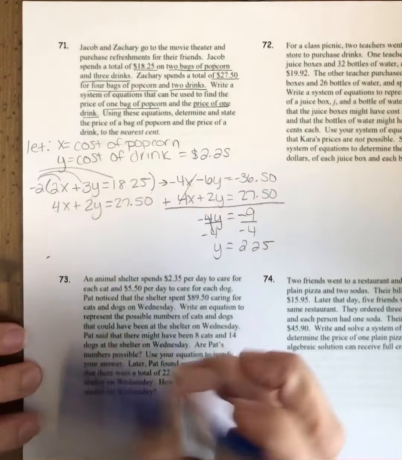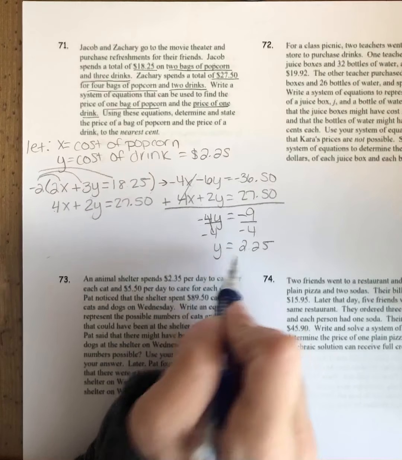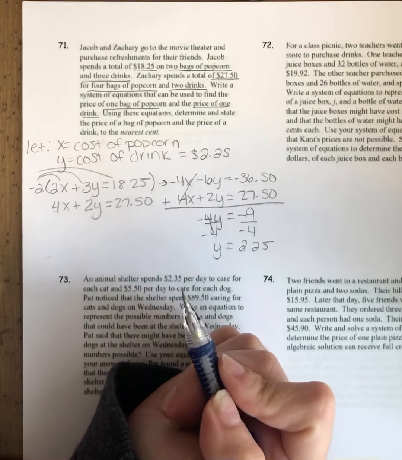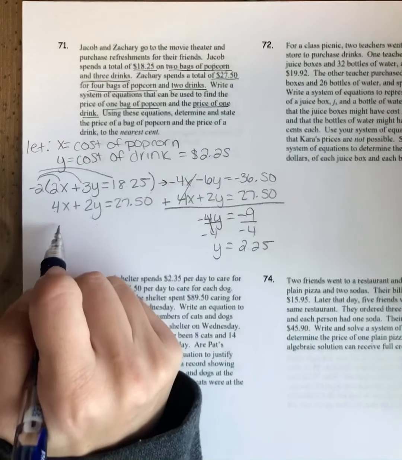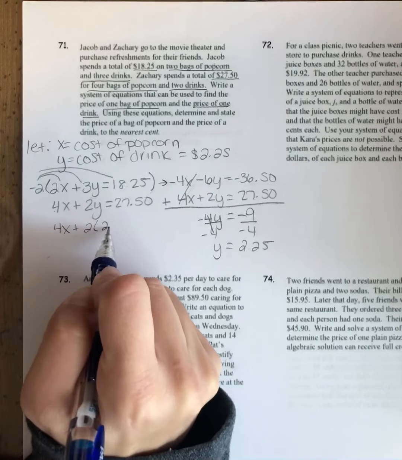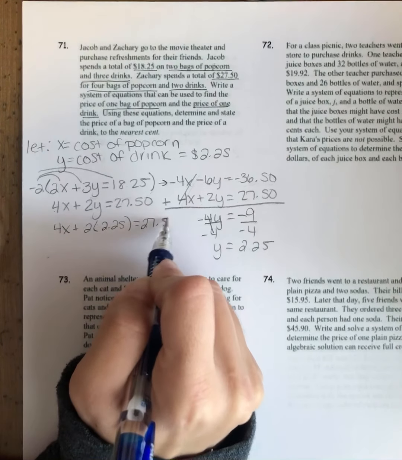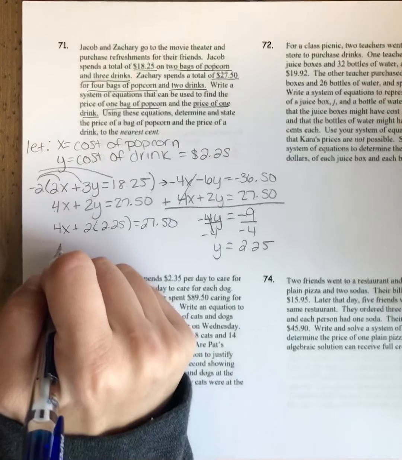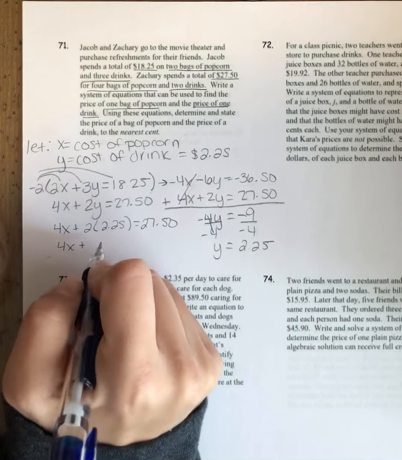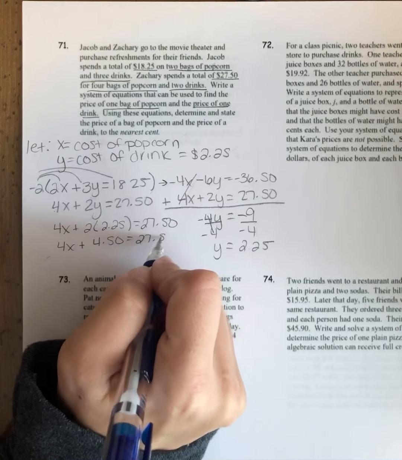Now we need to find our x value. Our x value, we can just use our y in one of our original equations. I'm going to use this one since it's right here. So 4x plus 2 times 225, because I know that that's what y is now, equals 2750. 4x plus 450 equals 2750.